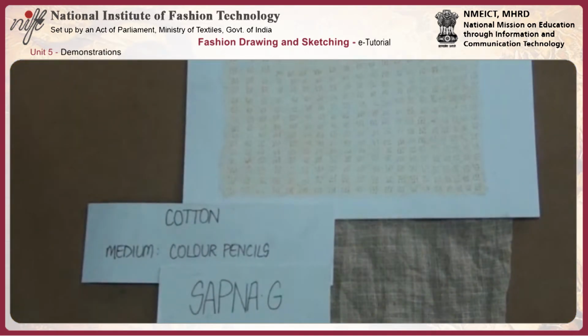Here you are watching the rendering of a cotton fabric using color pencils. If you observe carefully, you will note that the fabric is actually light in color.